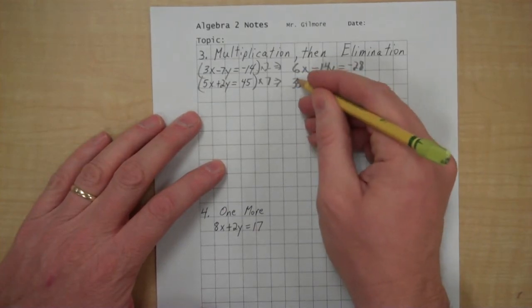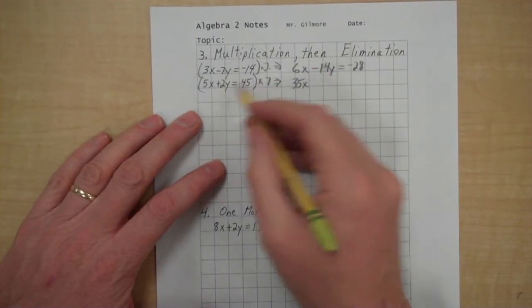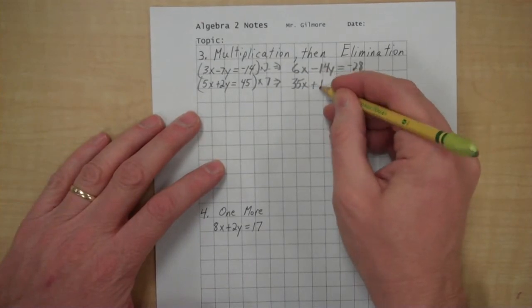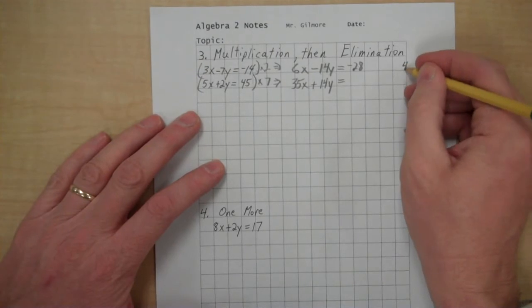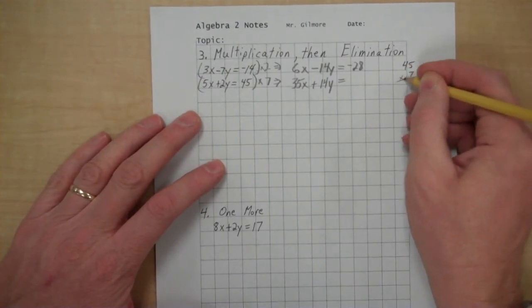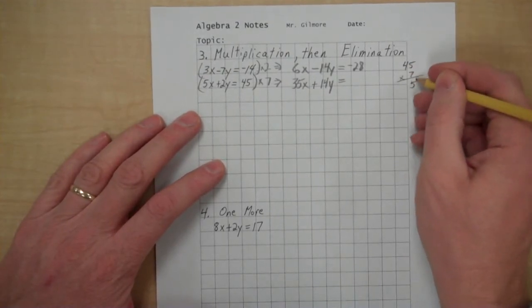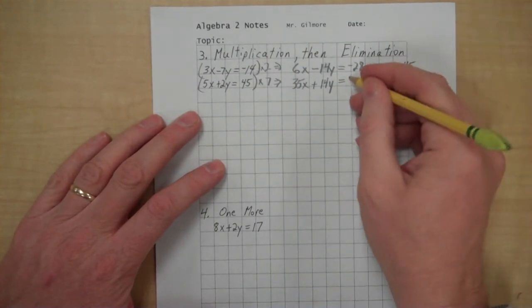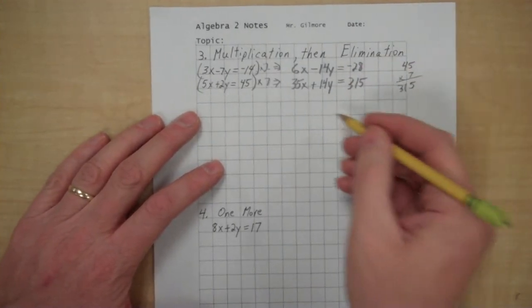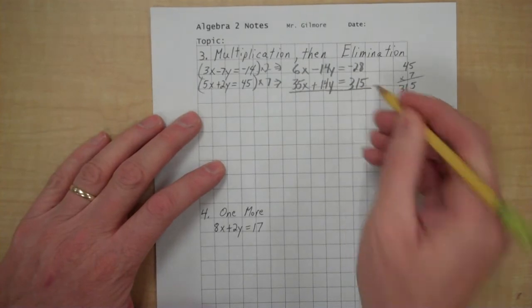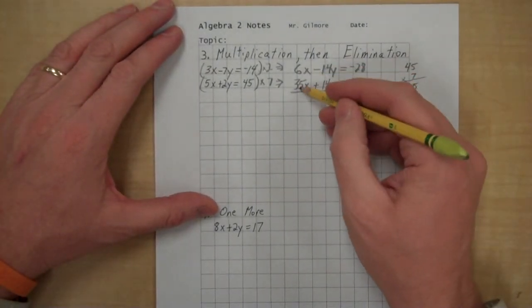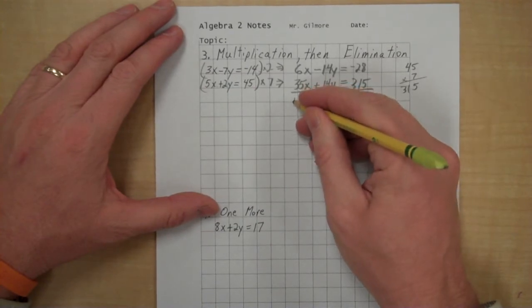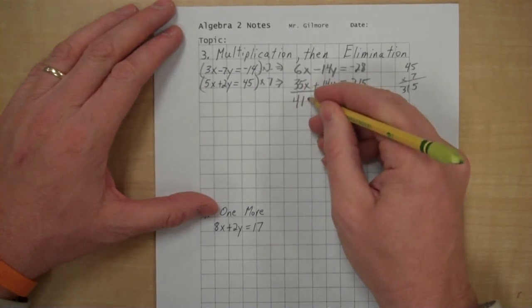Seven times 5 is 35x. I'm just distributing over the whole equation. Plus 14y equals 45 times 7. I'll do a little work over here at the side. So that's 315. Now, when I add these equations, 6 plus 35 is 41.